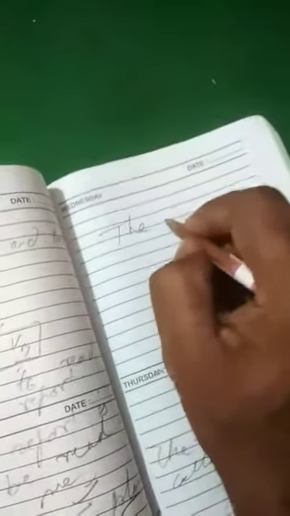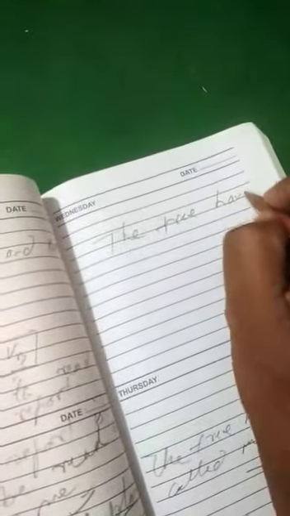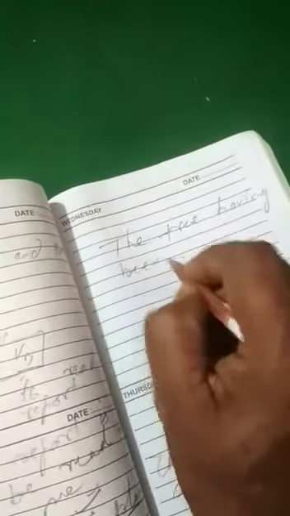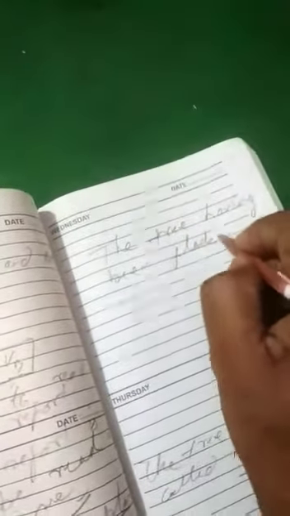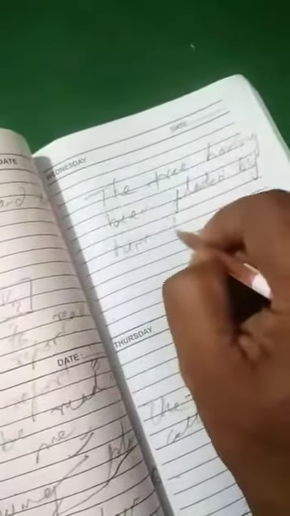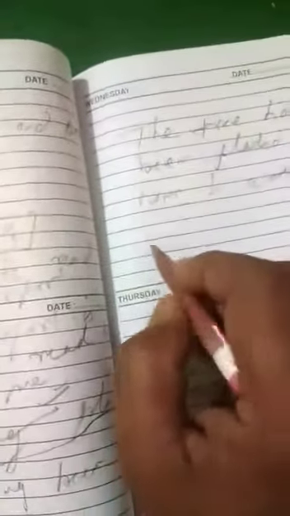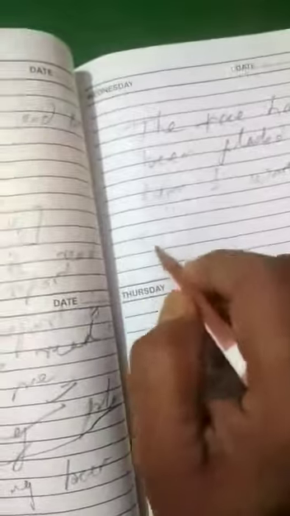So having been. So here, the tree having been planted. The tree having been planted by him, I was called. Having been planted the tree, I was called. So here you have seen, if it is having, then you are adding been.